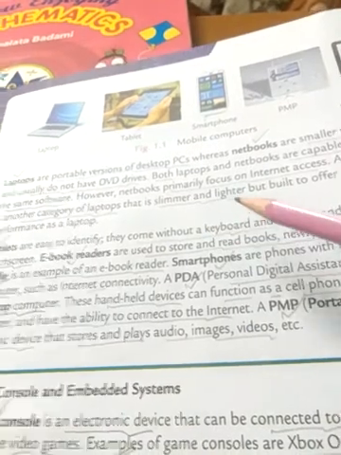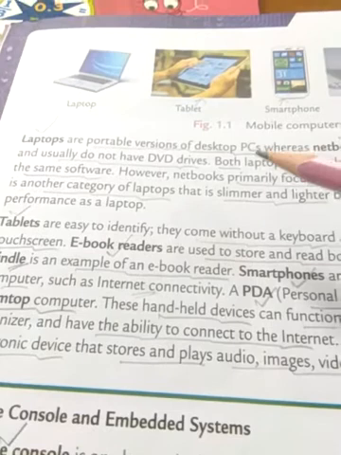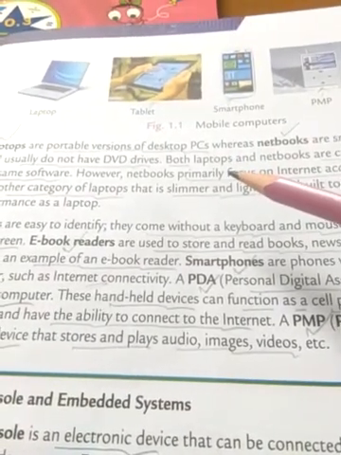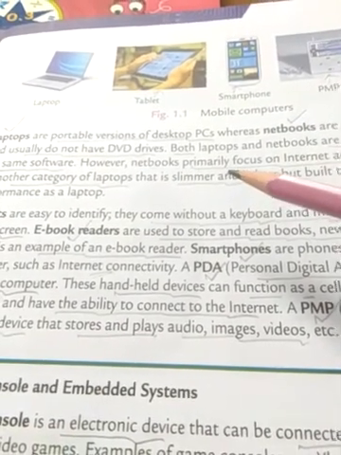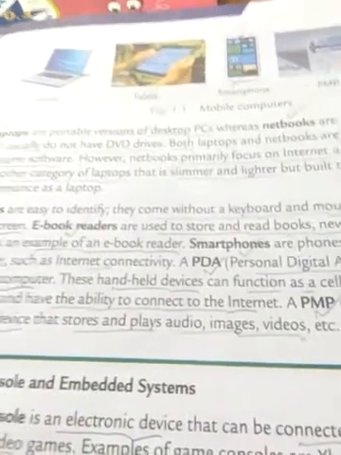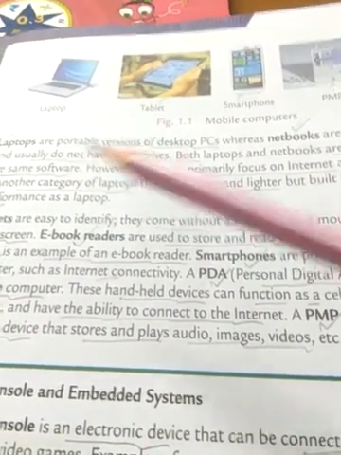Although laptops and the netbooks come under this same category, that is, they are the mobile computers, but they differ from each other in terms of the DVD drives. That means laptops will have DVD drives, but netbooks will have no DVD drives. Clear? This is the main difference between laptops and the netbooks.